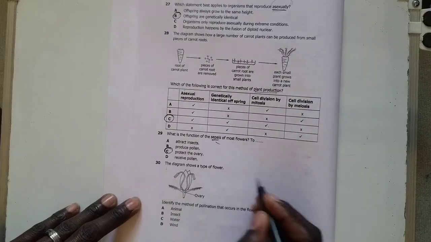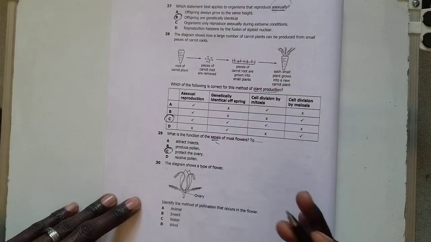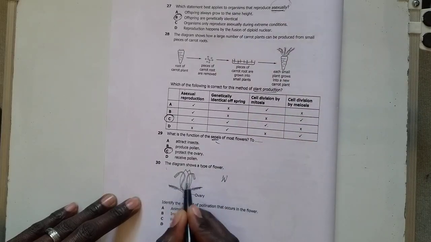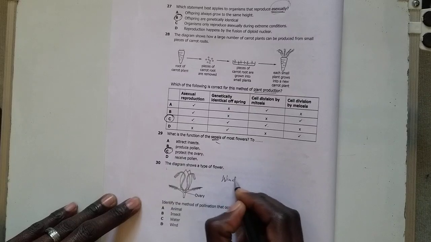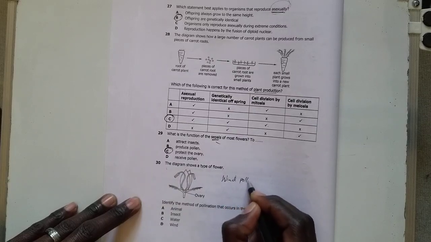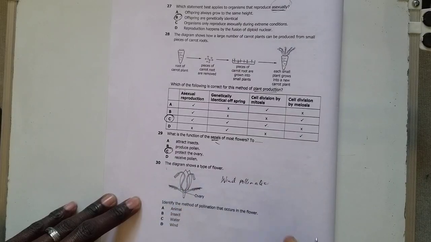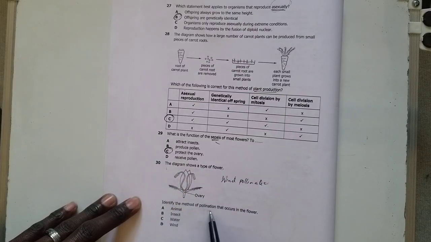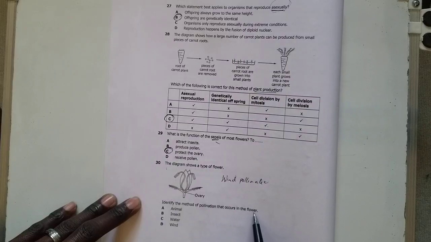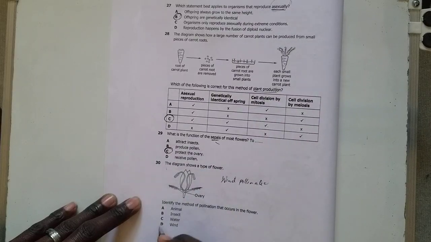So what type of flower is this one? Is it insect or wind pollinated? Well, looking at the structure, this is a wind pollinated type of flower, because you can see the hairy or feathery stigma and the anthers hanging outside. So identify the method of pollination that occurs in the flower. The method of pollination is wind pollination there.